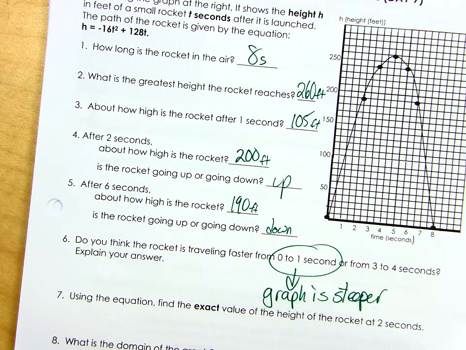Okay, now number 7, they want you to use the equation to find the exact value of the height of the rocket at 2 seconds. So everybody take a moment and find the answer to this, please.